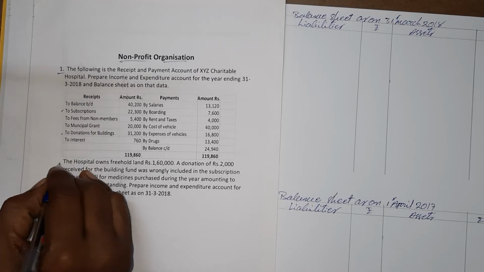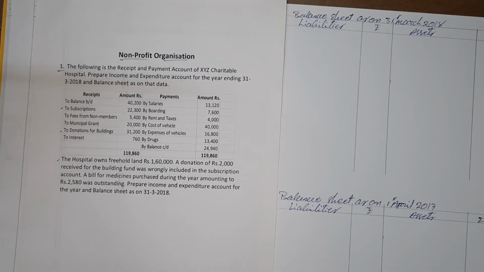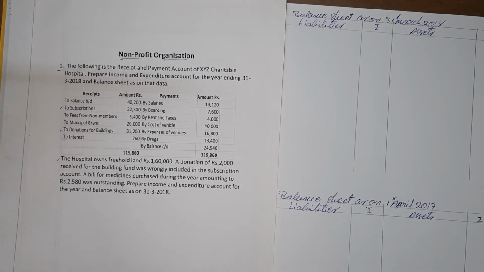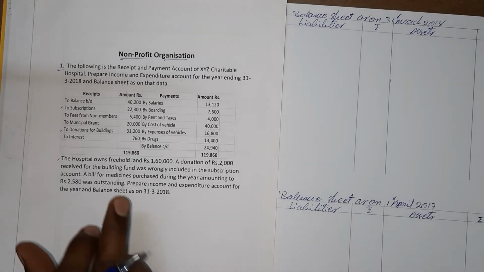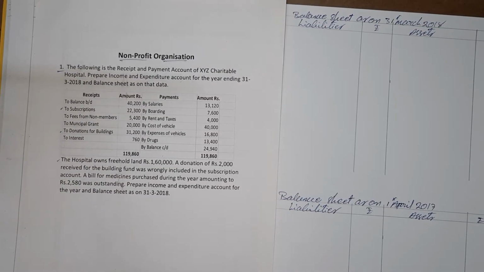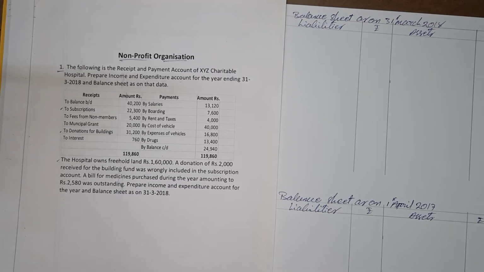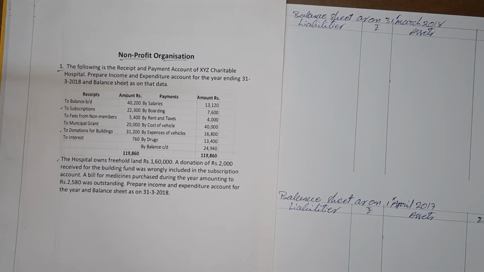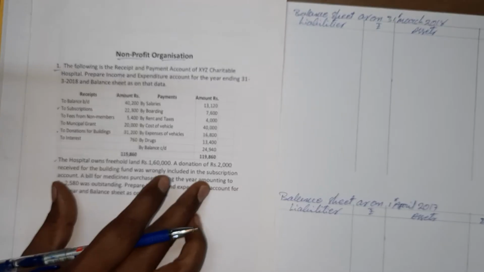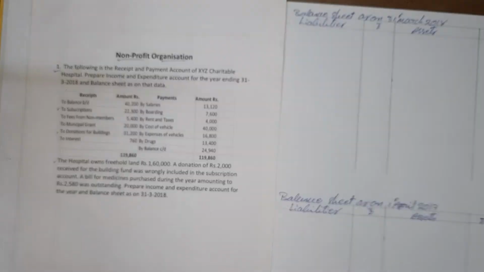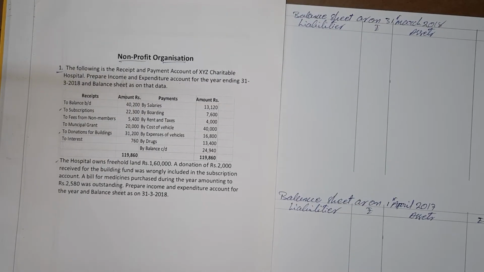And whatever adjustments are given, you should enter those twice, because adjustments are not entered in the receipts and payments account. These are transactions or events like closing stock, opening balances, outstanding or prepaid items. That is the reason whatever the adjustments are, you should enter them twice in the accounts. That is how to enter them, and it is the easiest way, as we can see.